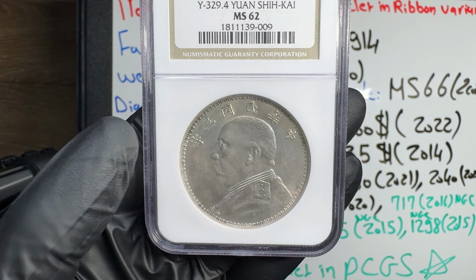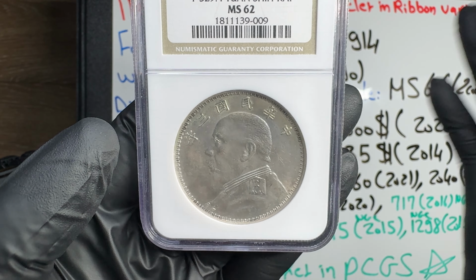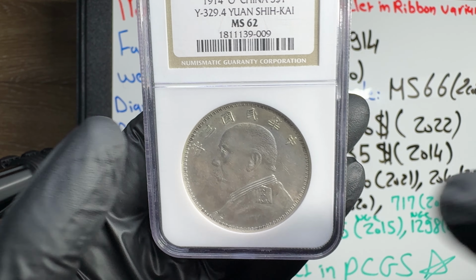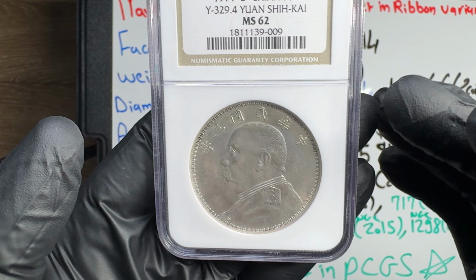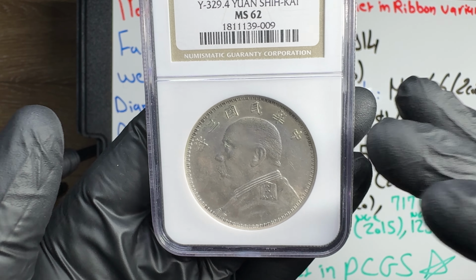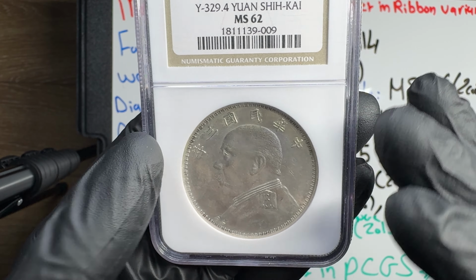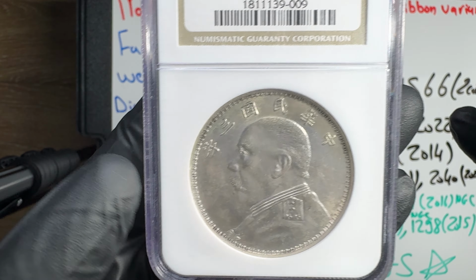But in China, the official name, of course, is the yuan. And still today, most of the people in China actually call it Yuan Shikai, and people outside of China call it Chinese dollar or Fat Man dollar as well.